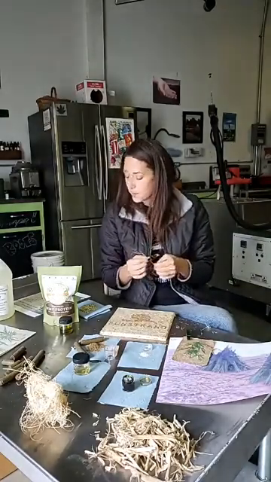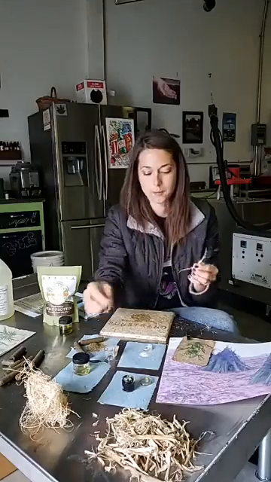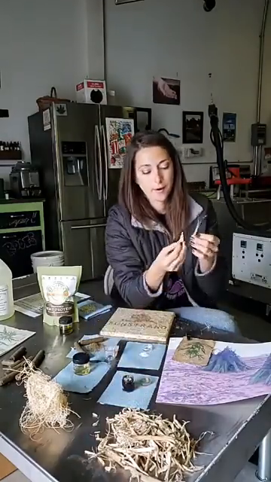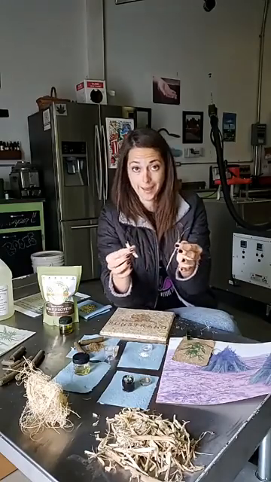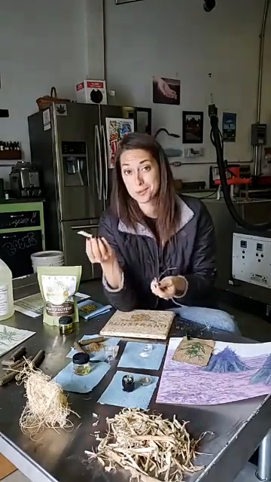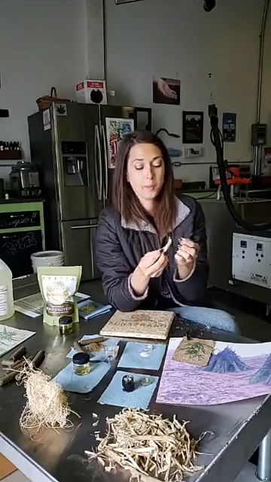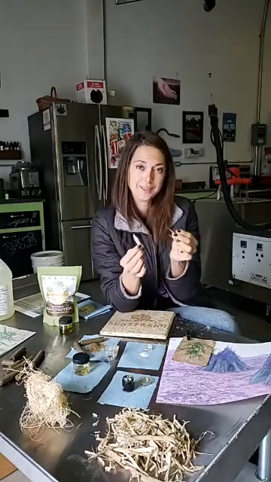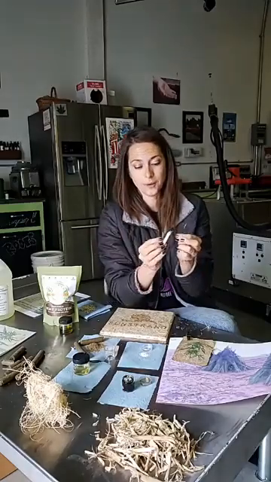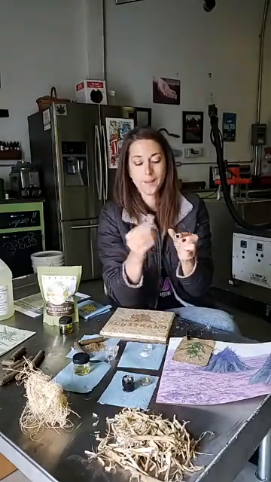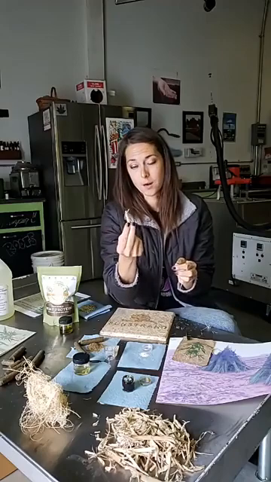So I will skip down to hurd because that's kind of what I'm talking about here. The hurd, once you take that fiber off and you peel that away, and that's called decortication. Probably should have put that on there. But when you decorticate or you separate the fiber from the stalk or the cellulose, we call this the hurd.